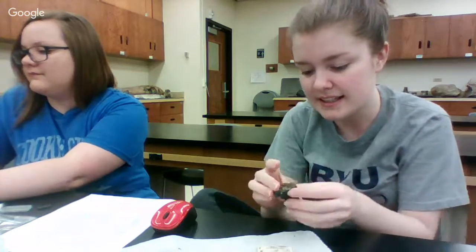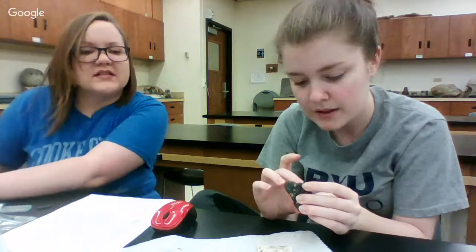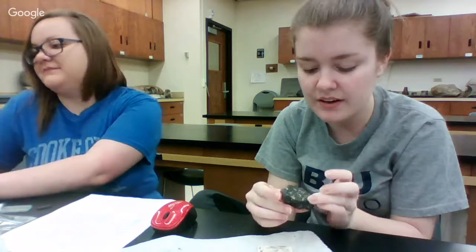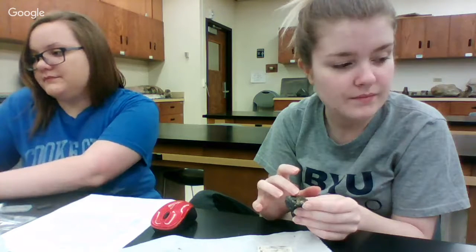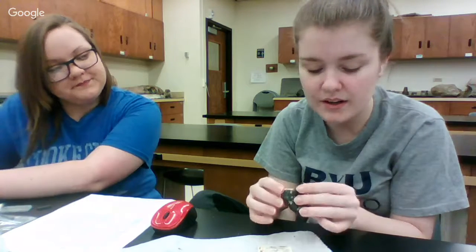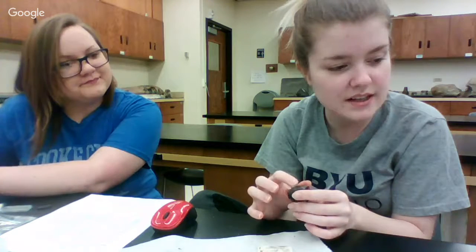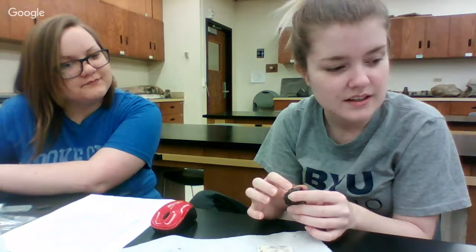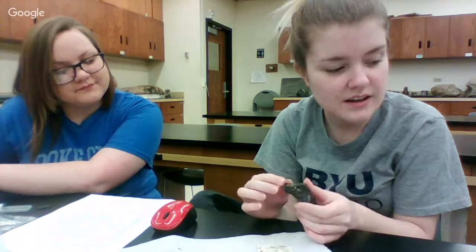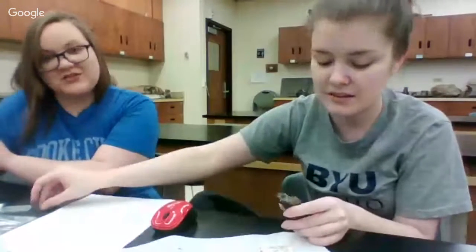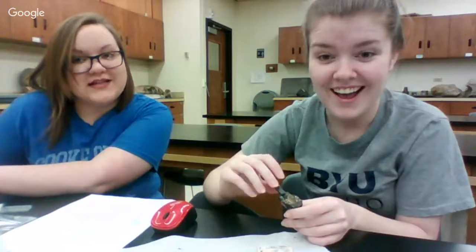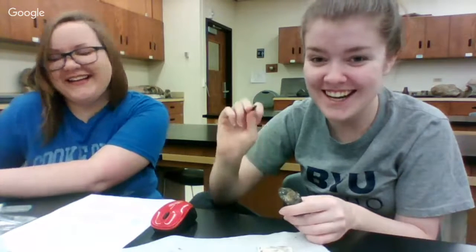What's its luster? I think this is vitreous because it looks like little crystals are in it. But this is very interesting because I think this does have planes, but it doesn't look like it does. Is it a magnet? Did you see that? I know what this is.